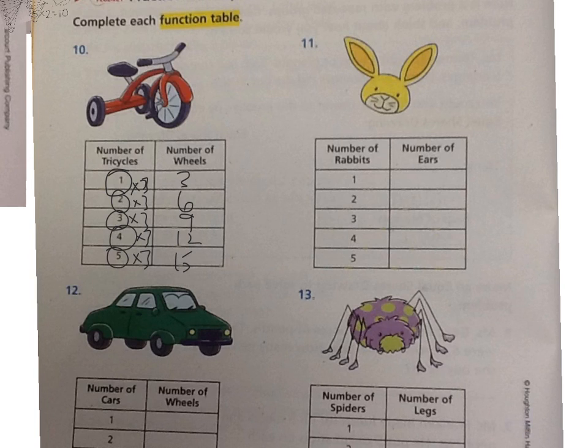Next one, a rabbit, number 11. The rabbit has how many ears? Well, 1 rabbit is times 2 ears. So multiply each of these by 2. You have 2, you have 4, you have 6, you have 8, and you have 10.